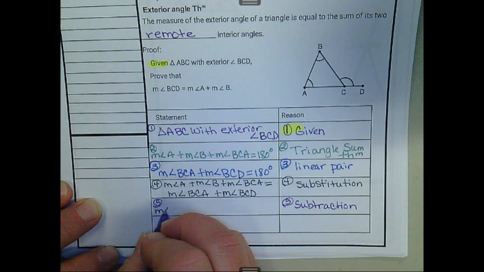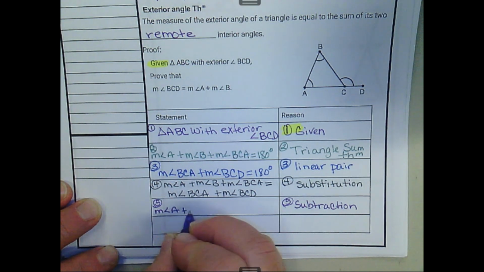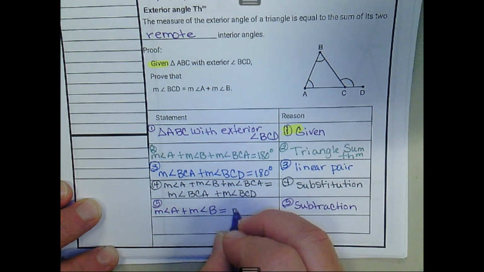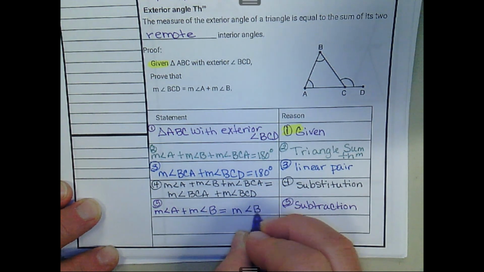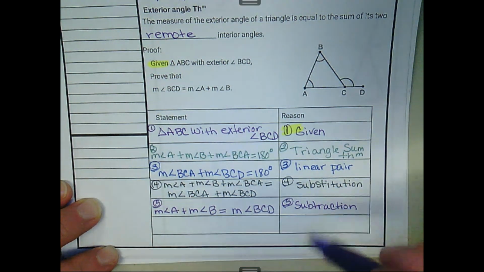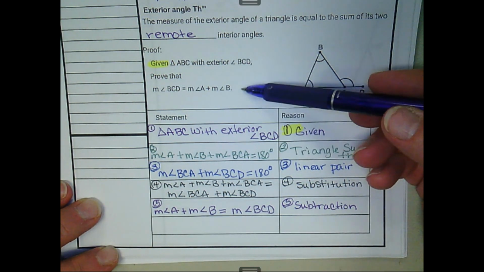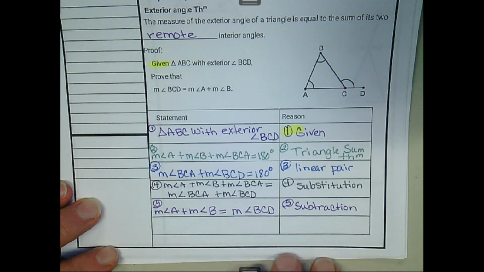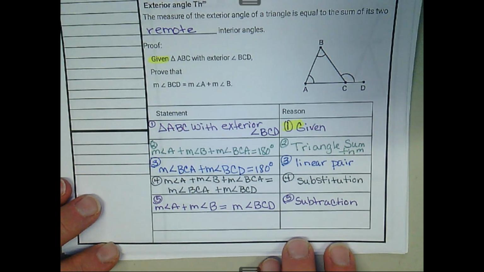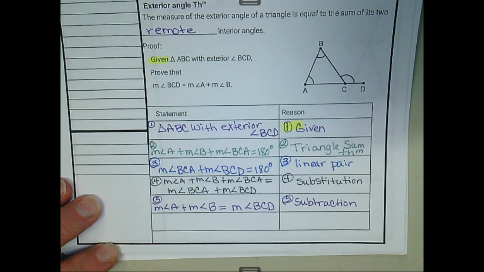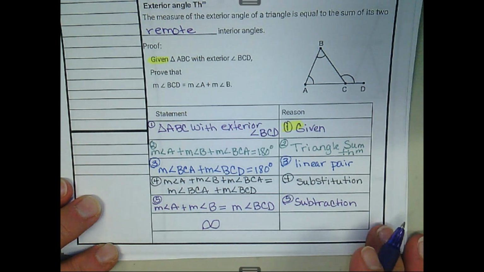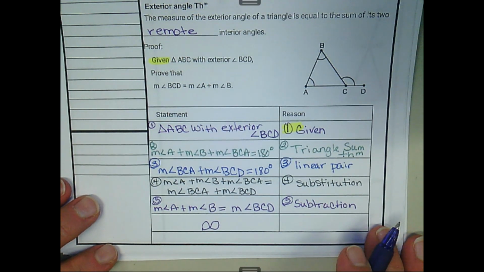The measure of angle A plus the measure of angle B is equal to the measure of angle BCD. This is what I wanted to prove. I've just proved it. These are flipped around, but that's okay. They're still equal to each other. Okay, to tell my reader I am done, I am finished. I do my infinity sign, and that says I have just shown you that that is correct.